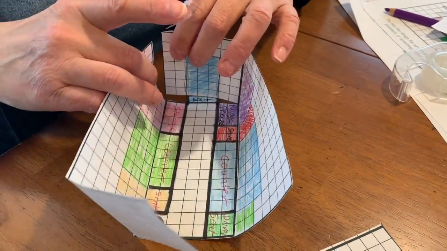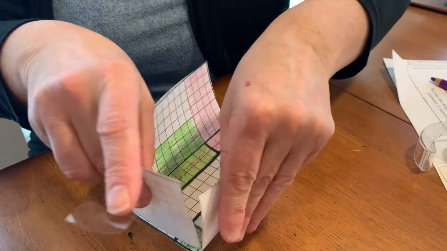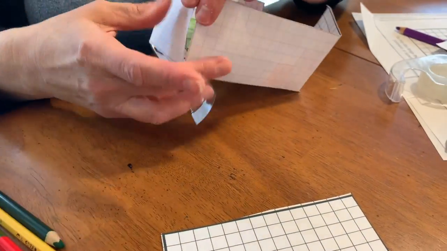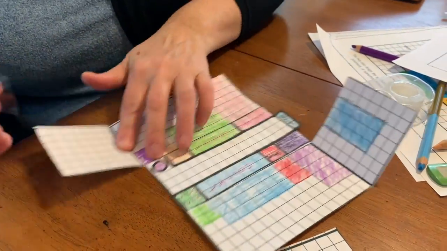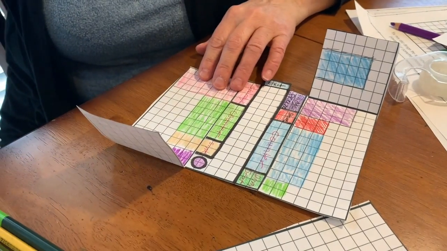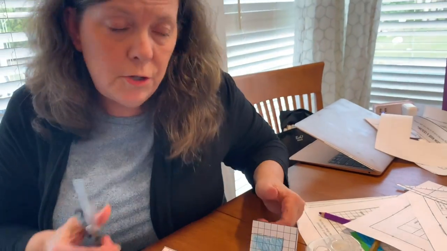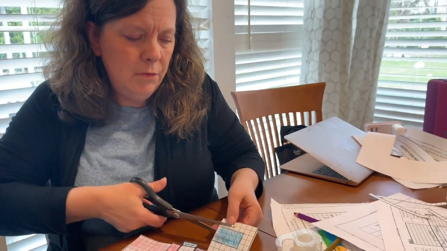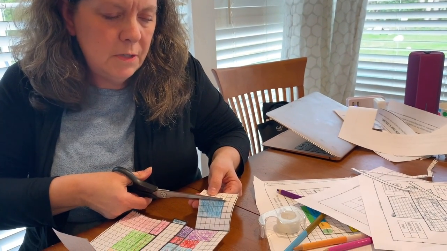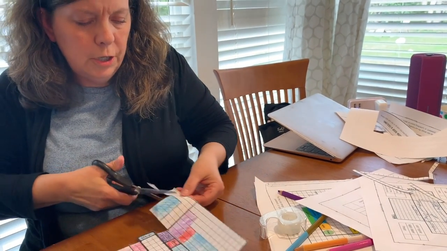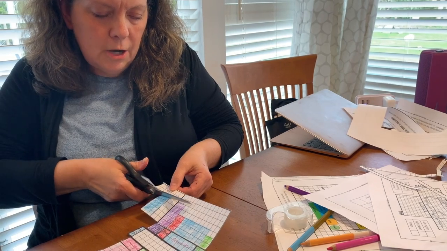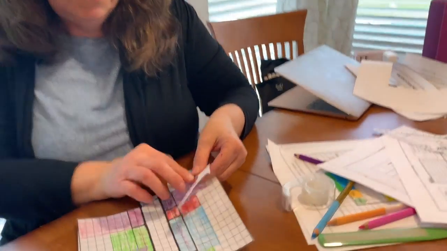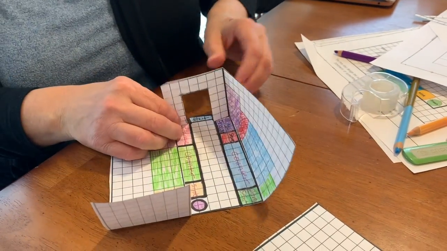So I am going to do this, but you know what I just realized is that before I tape that down, I think it's important that I open up my door. So you don't have to do this with your project, but I want to show you if you want to. This is the bottom of the door, so I am just going to take my scissors and very carefully cut the door so that I can actually open it from the back. So if I do this now, I have my door opening.